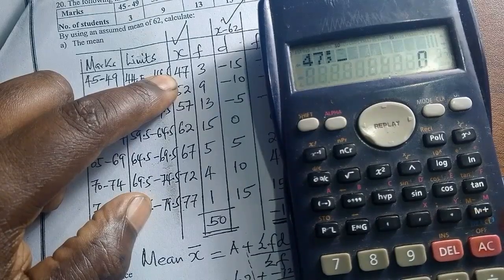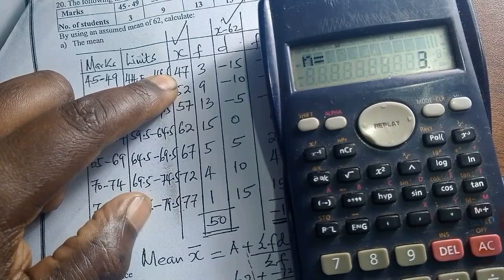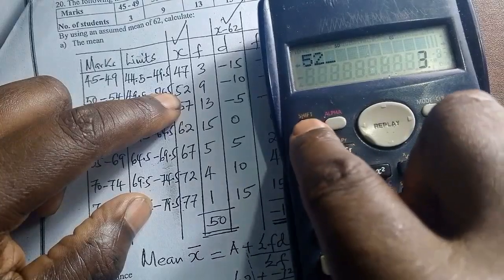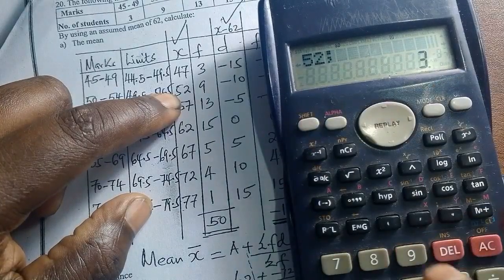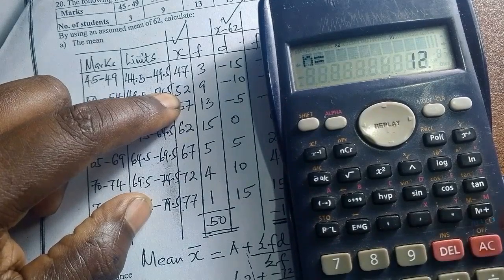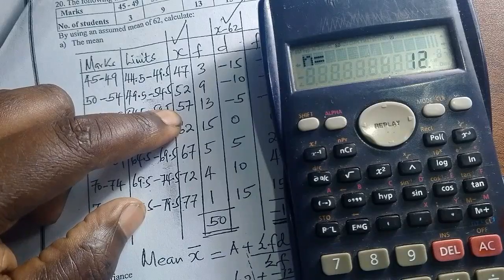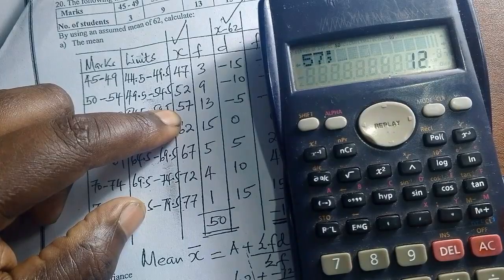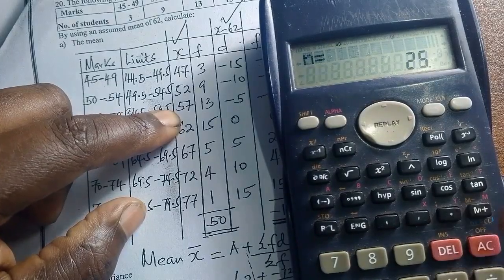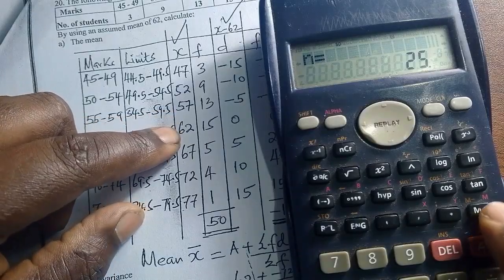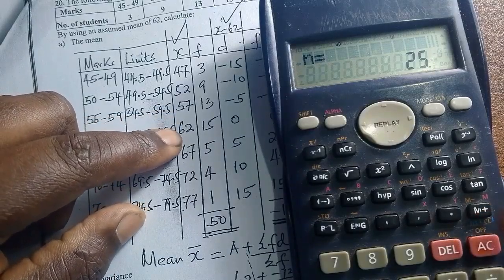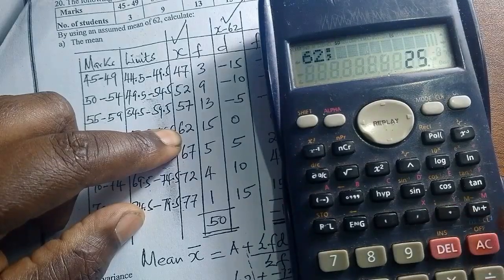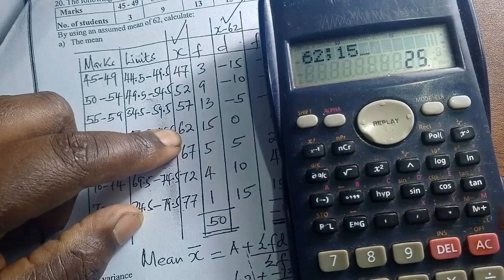Then M plus. Next, 52, shift, comma, frequency 9, M plus. Next, 57, shift, comma, frequency 13, M plus. Don't forget M plus, because you are adding it to the memory. Next is 62, shift, comma, 15, M plus.